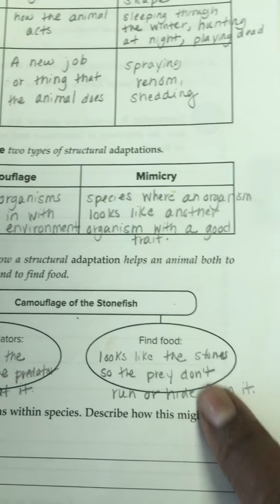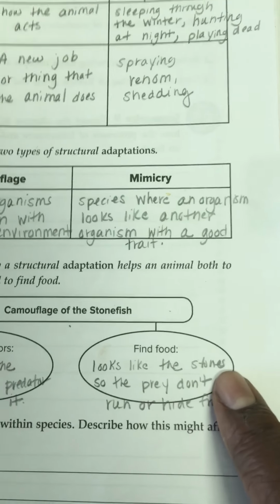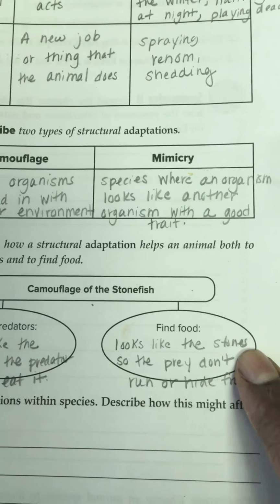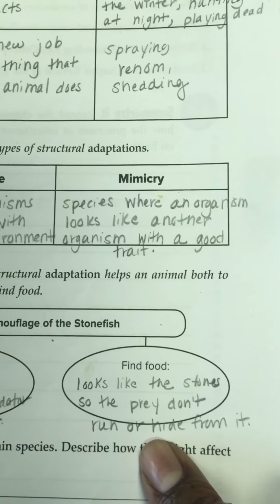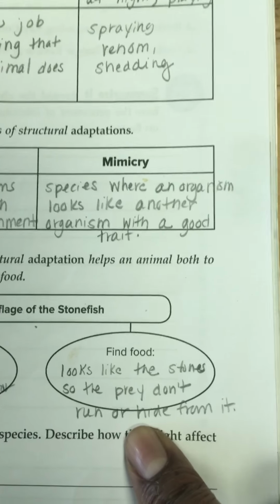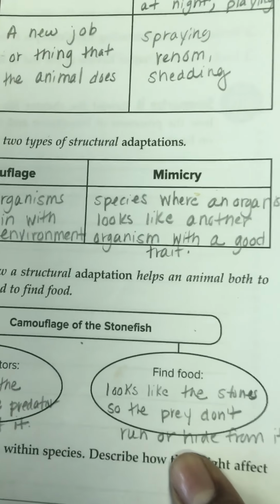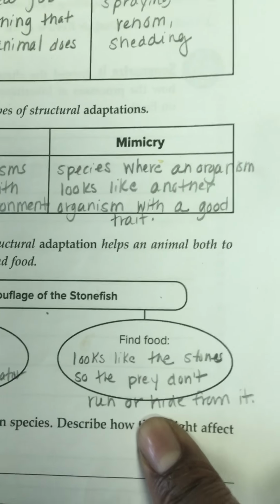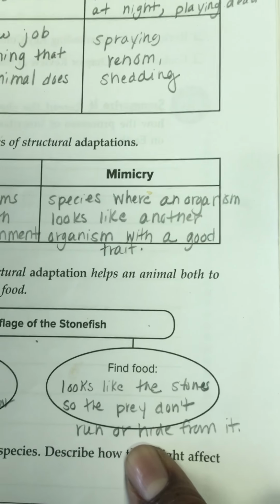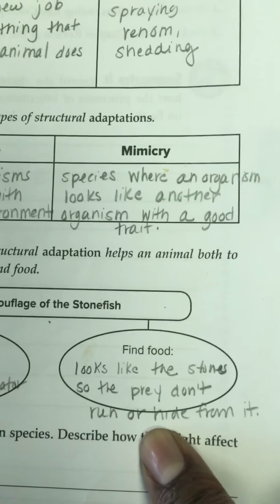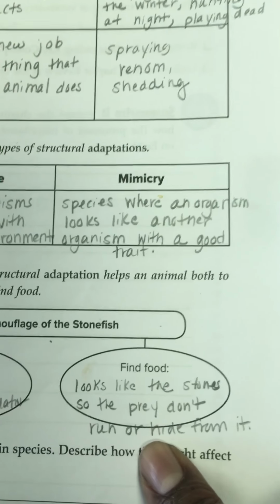And then the next one is finding food. It looks like stones once again. And if it looks like a stone, the prey won't run from it or hide from it, because the prey aren't afraid of stones, because stones don't eat other animals. Stones aren't living things. They don't eat other animals. And if the stonefish actually looks like a stone, it could sneak up on the other organisms and eat them easily.